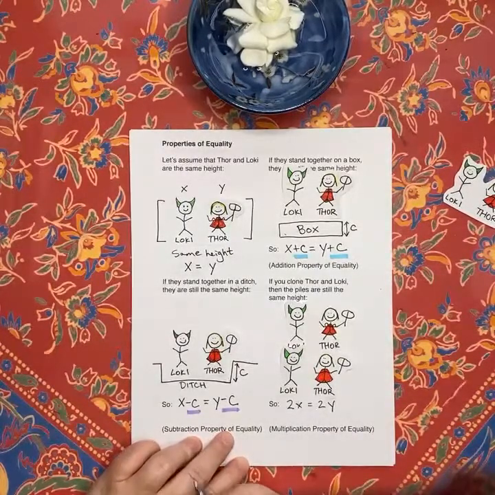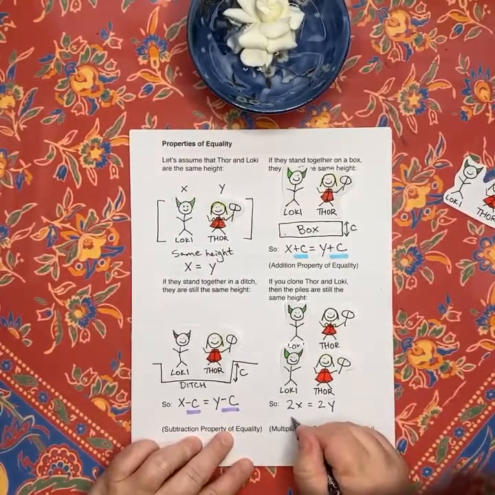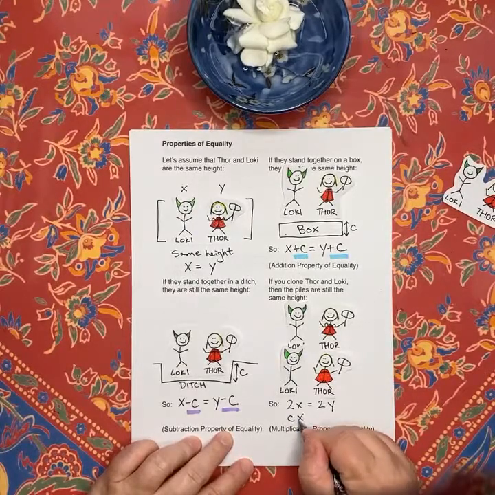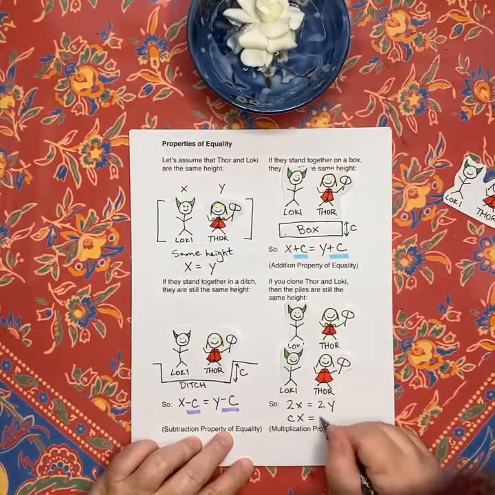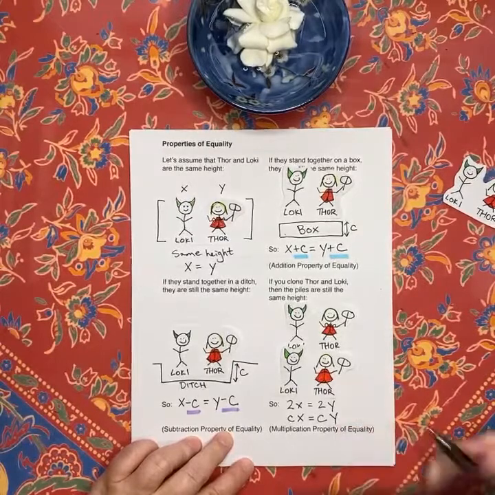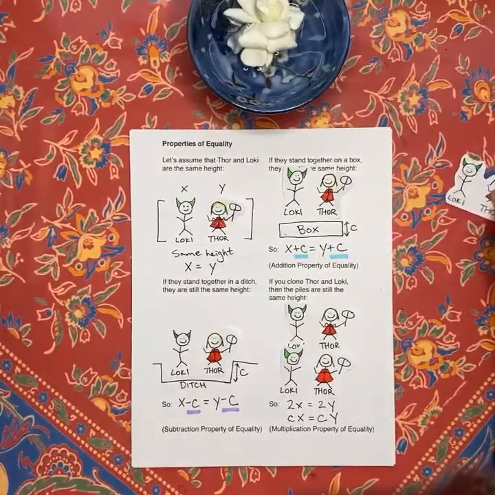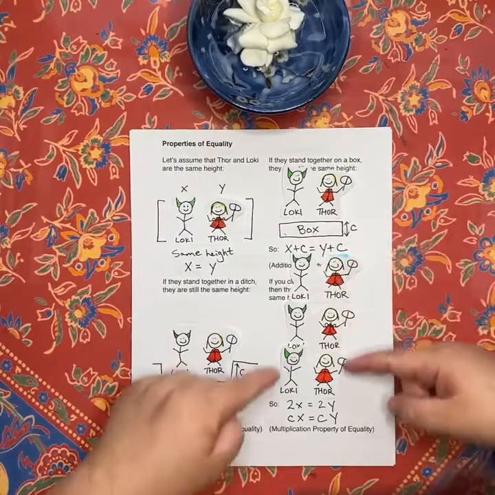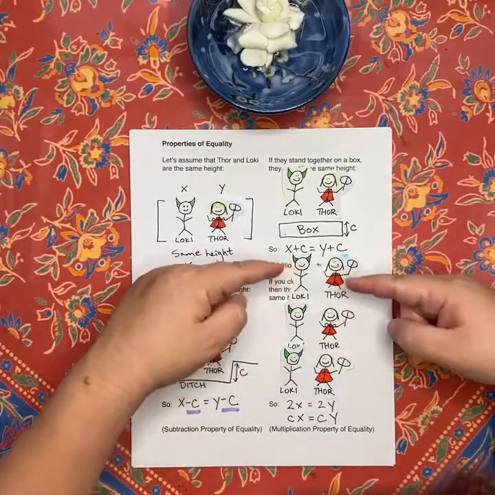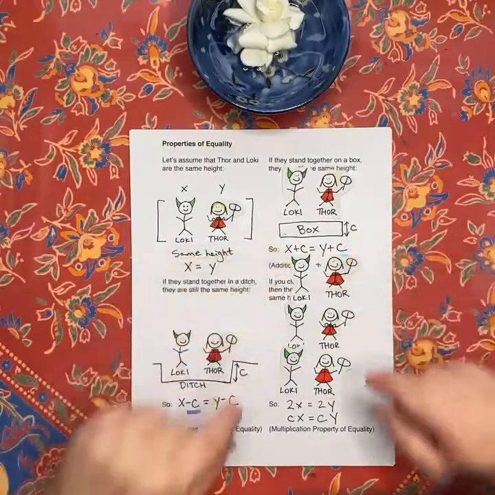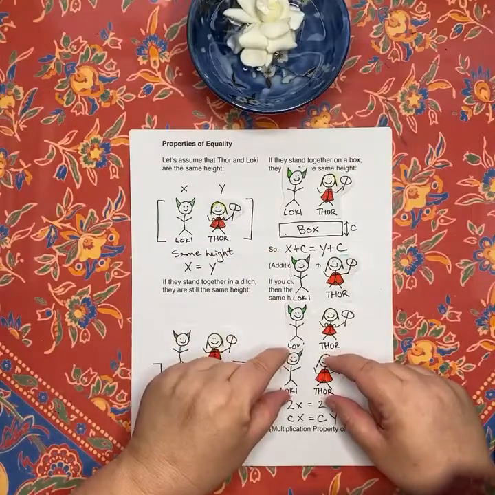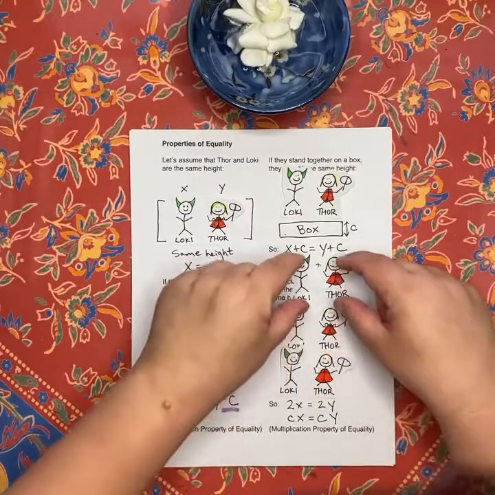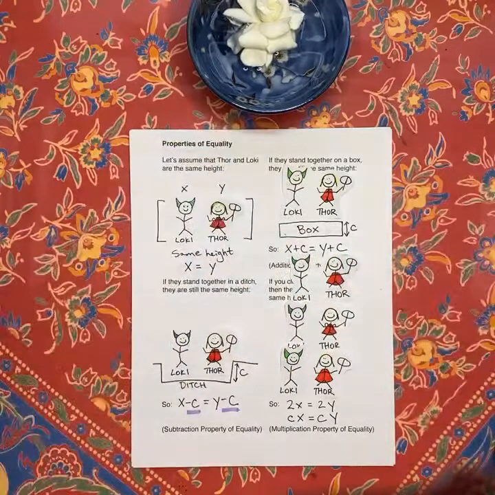Another way to look at it is I could take C times X, and that would be equal to C times Y. Because if I had more of these, and I only made a few of these, but I could keep stacking them, and the 2 stacks would stay the same height, because each of them has the same height, then another one same height, another one same height, etc.